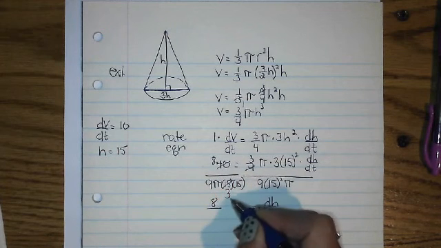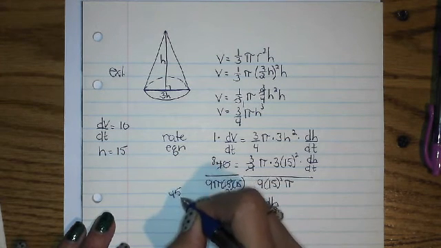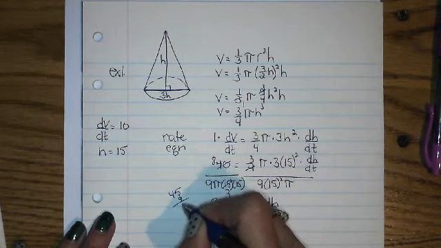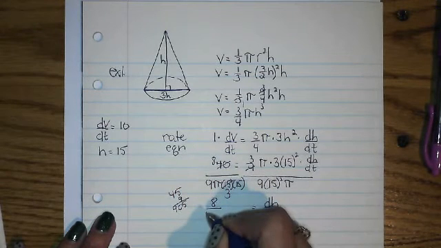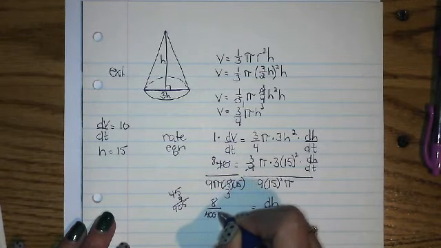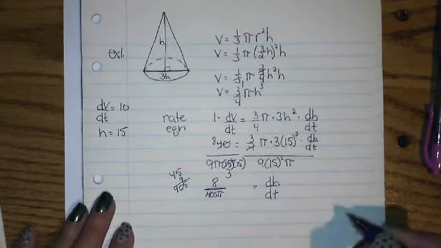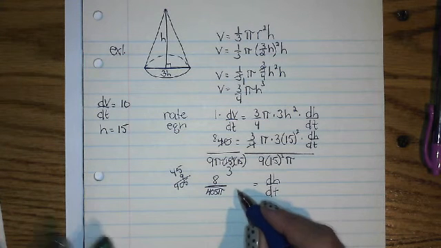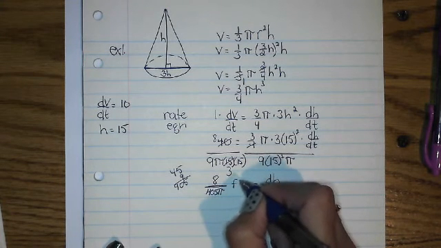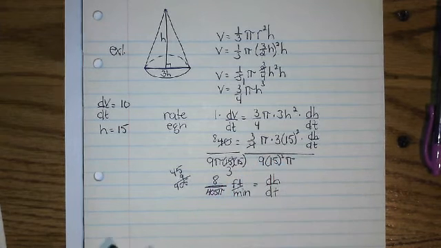So I will get 8 over 45 times 9 is 405 pi. And if you had a calculator, you could get a decimal for that. But then the units for the change in the height with respect to time, we are looking at feet per minute.